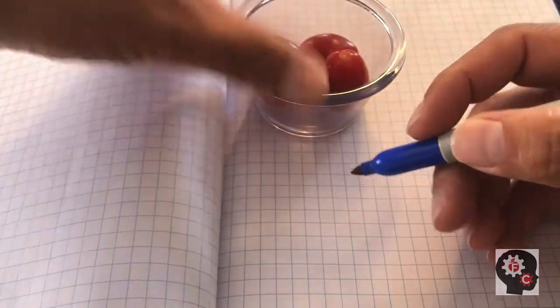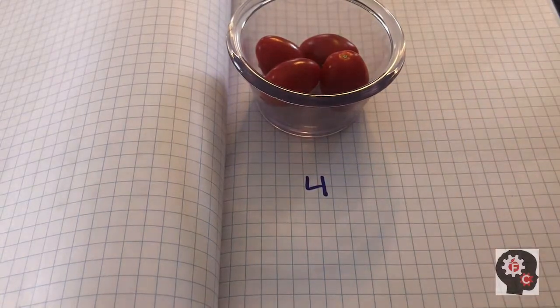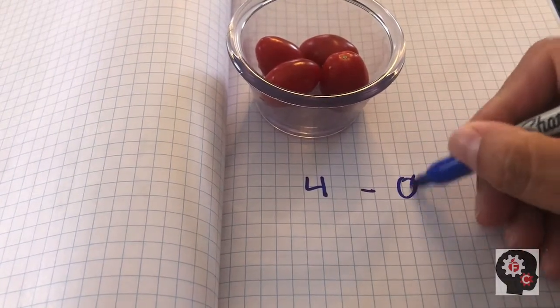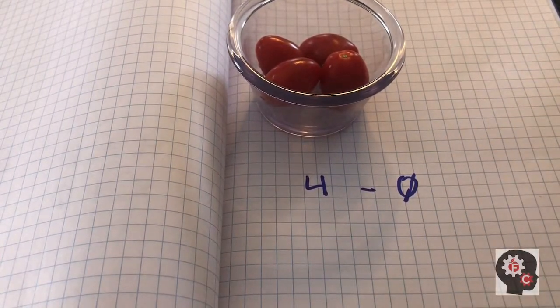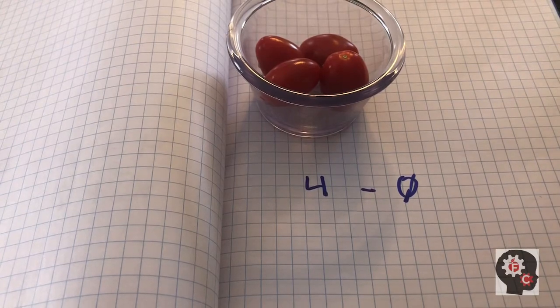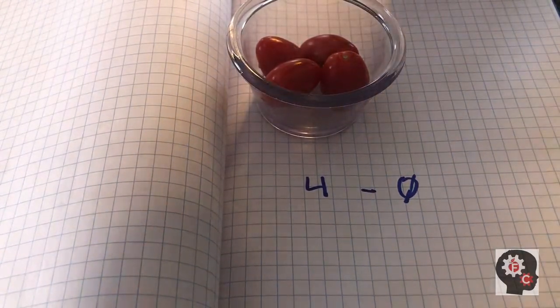So now what happens if we subtract? Well, if 0 is subtracted from any number or variable, then the answer is still that number or variable. So let's say we have 4 cherry tomatoes. Put it right here, 4, and we're going to subtract 0. My handwriting's not that great, guys. Sorry. All right, 4 minus 0.